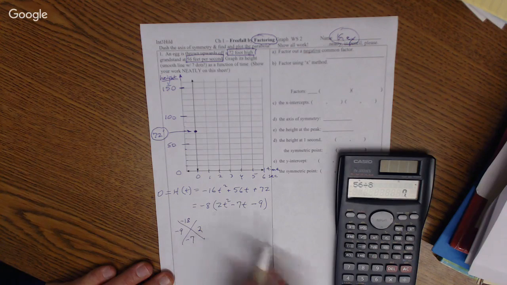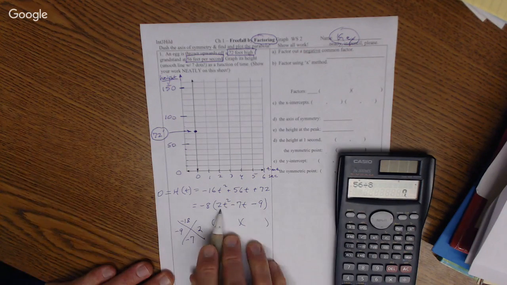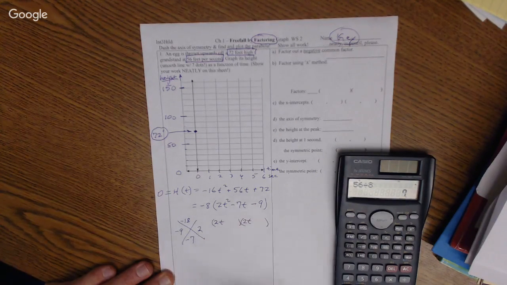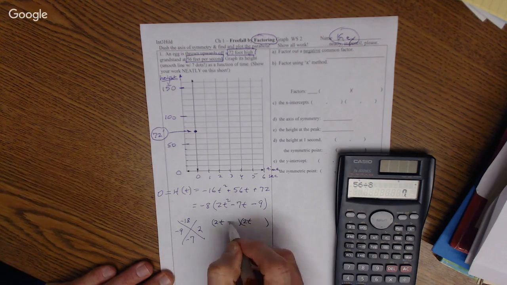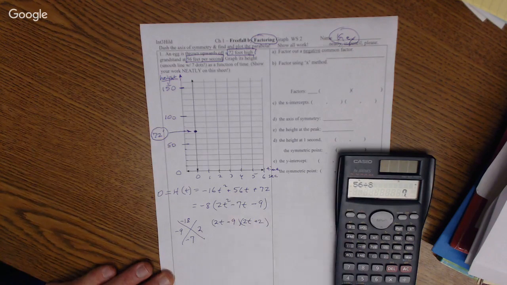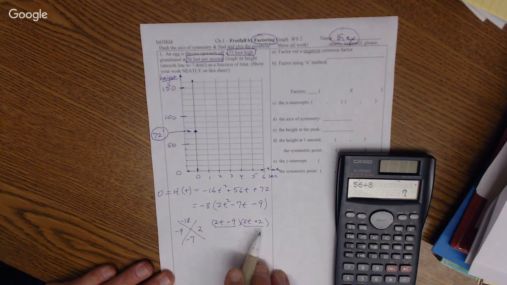So to factor this, I make two parentheses. And I write down 2t twice, even though I know that's not the right answer. I write it down at the beginning of the parentheses twice. And then I put the numbers on the side of the x in here. So it's going to be minus 9 and plus 2. And now I divide both parentheses by the biggest number that evenly divides both terms in the parentheses.